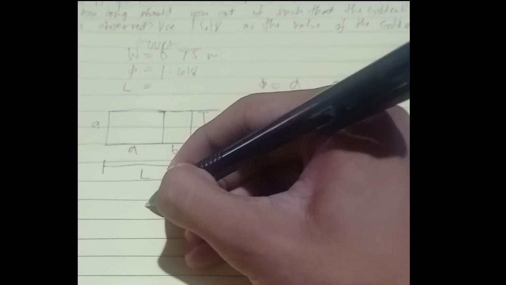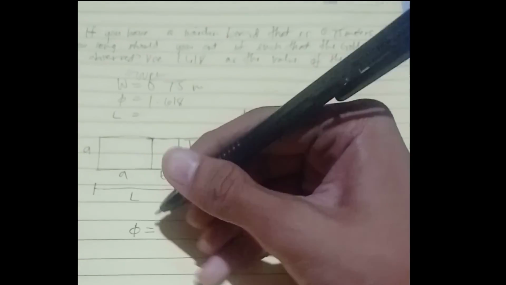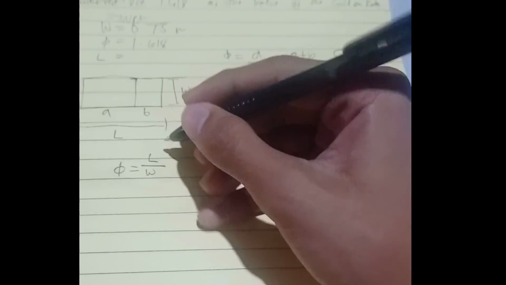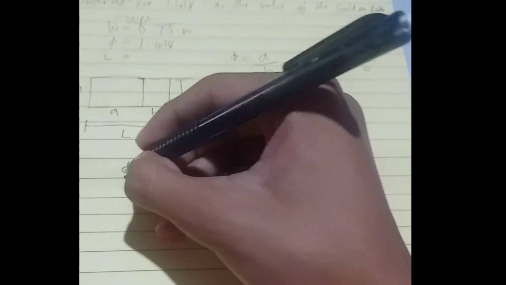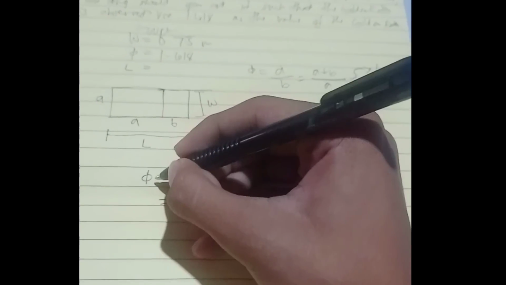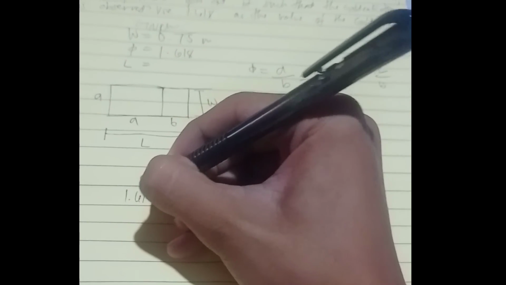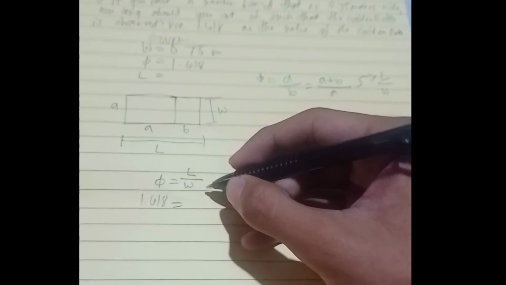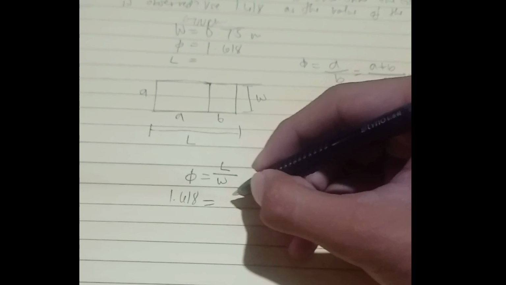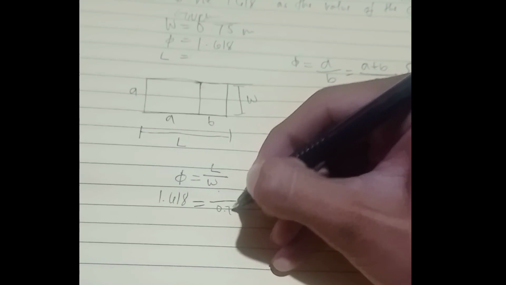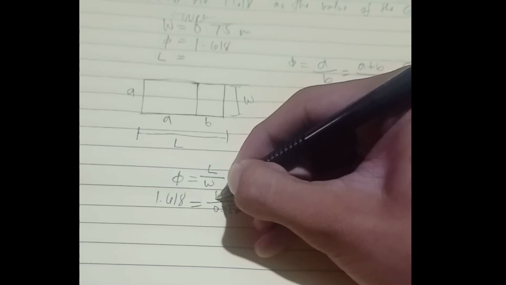Let's solve it. The formula we will use is phi is equal to L over W, or length over width. So the value of phi is 1.618, and the value of width is 0.75 meters.